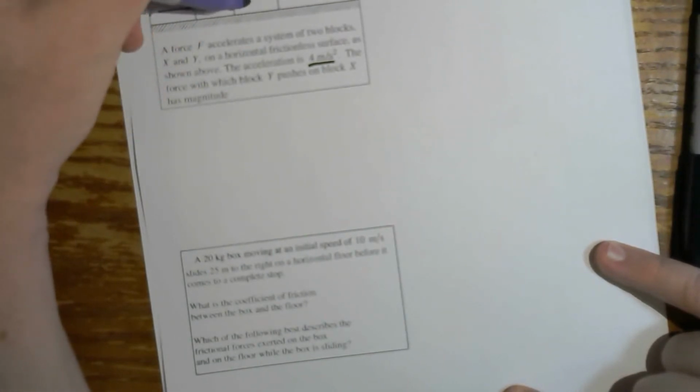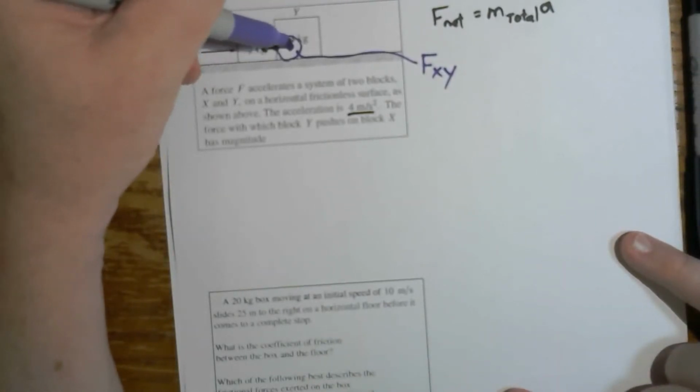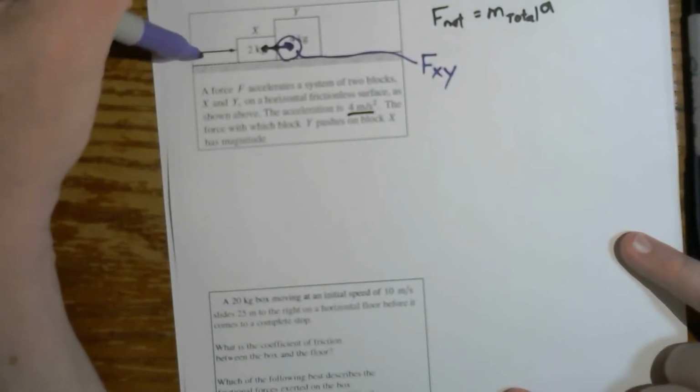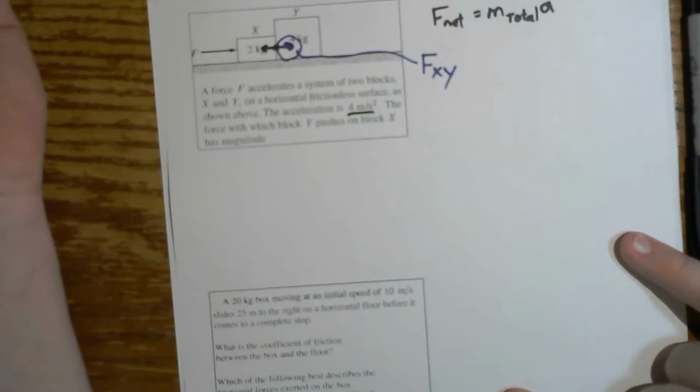This is this guy. The force that block Y pushes on block X, that's going to be a force that goes backwards to the left. Well, because there's equal and opposite reactions in these systems, whatever that force is going to be the same as this force right here. All right, so I want to find out what that is. Well, that force, that's the force of X pushing on Y. Well, that's the only force that I can really determine, because going back to one of those previous problems, if I know this force is pushing 6 kilograms, this force only has to push 4 kilograms.